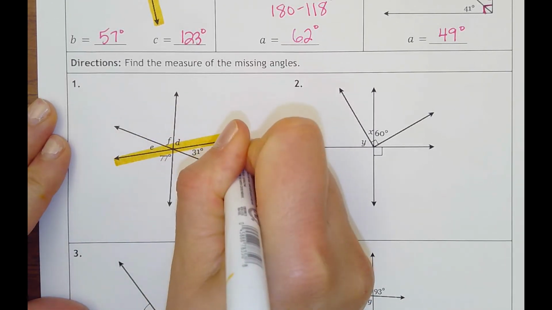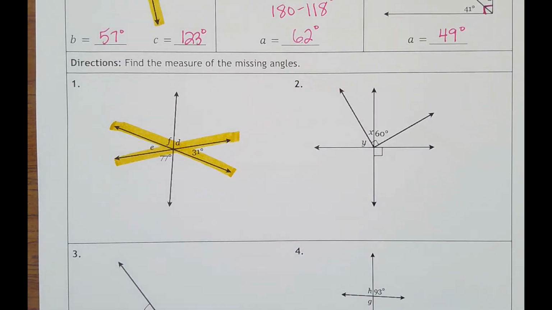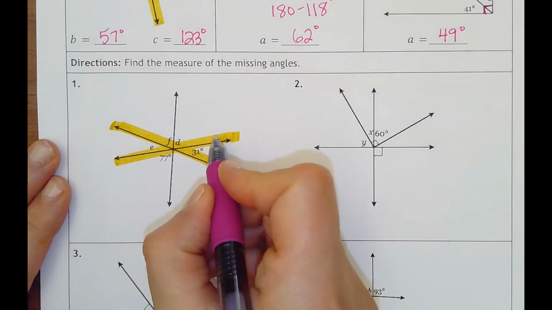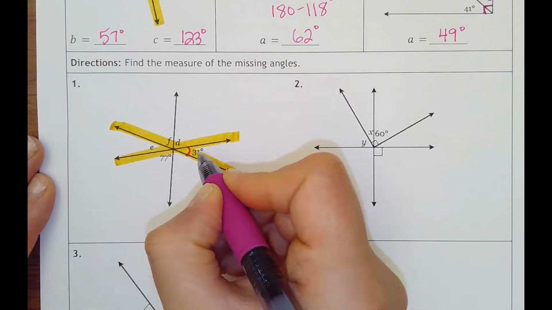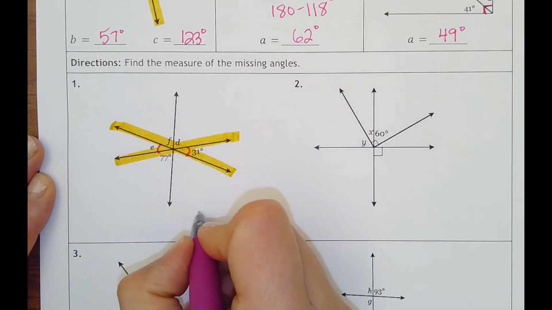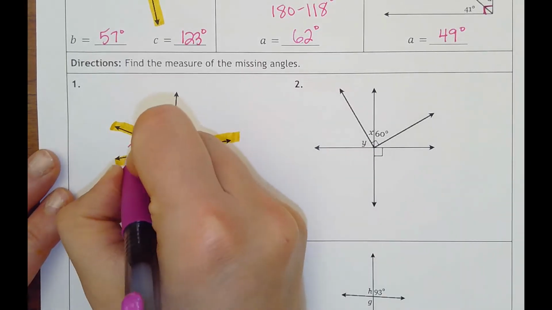First thing I want to look at is this 31 degrees. If I see the lines that angle is formed by, I can find a pair of vertical angles. So ignore everything except for this X. I see 31 degrees here. This angle would be the same as E. So E would be 31 degrees. I don't care what order you write the letters in.